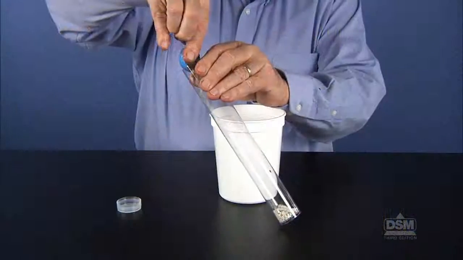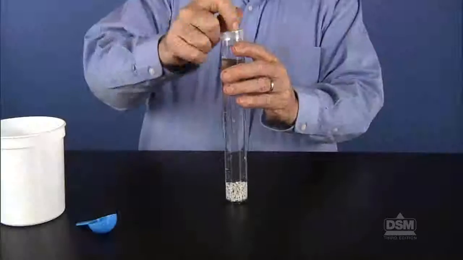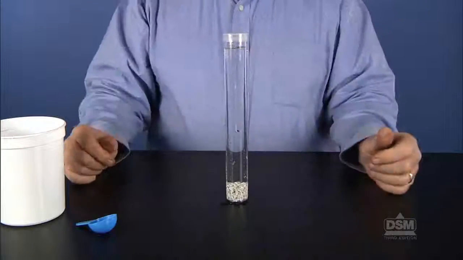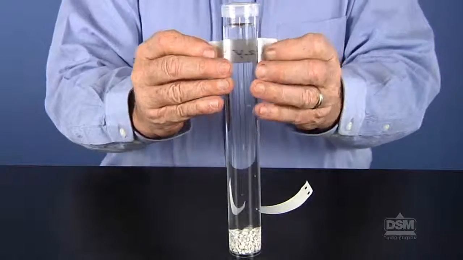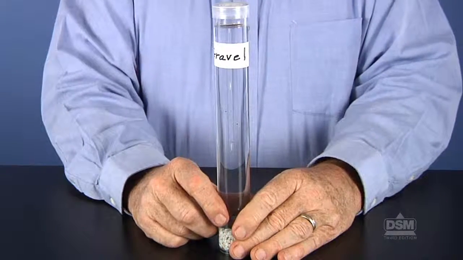Have students come up to the distribution station and put 1 tablespoon of one kind of material into a tube, fill it with water, and place the cap on the tube. Instruct students to label the tube with the type of material, and then hold the tube still to allow the particles of material to settle to the bottom.